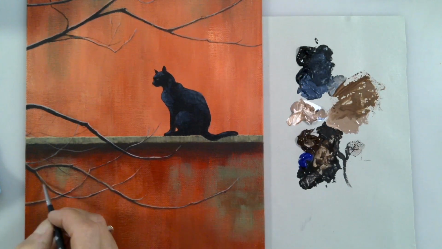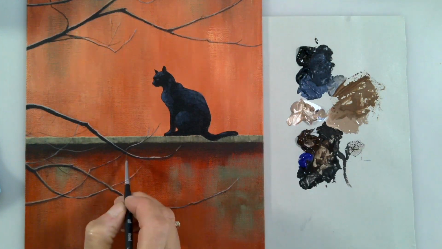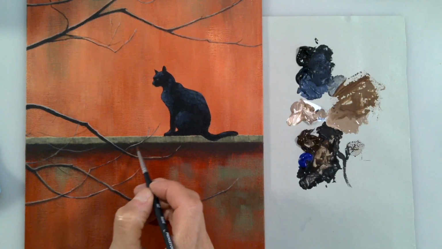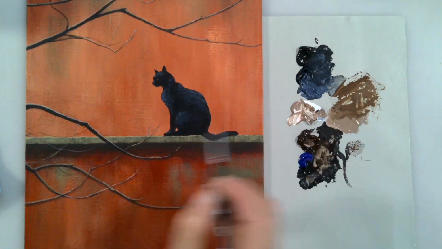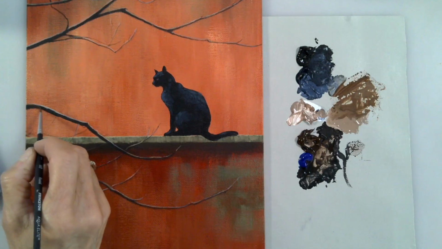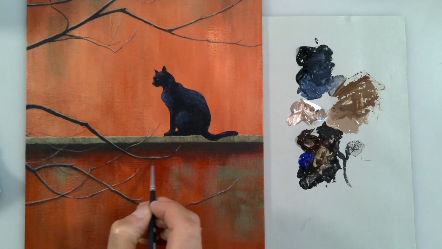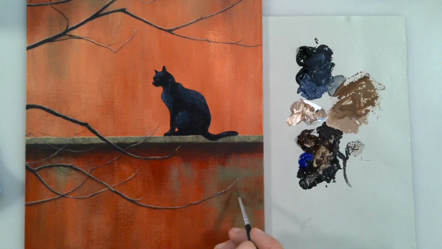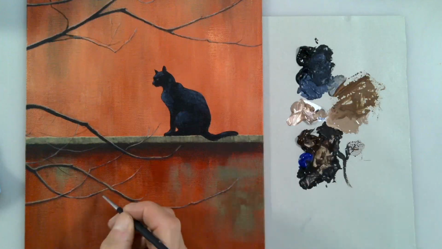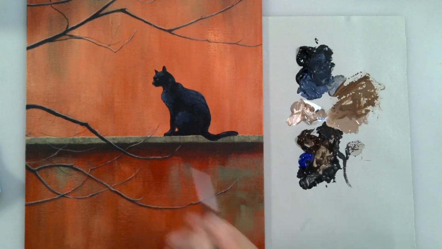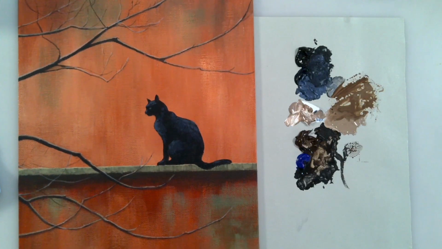That's what glazing is. Glazing is a thin layer of paint that's like a see-through. So when you make your paint see-through and then you put it on top, you can still see what's underneath, but it changes the value or the color. There. Softer, much nicer, and it blends in with the background more than the white I had before.